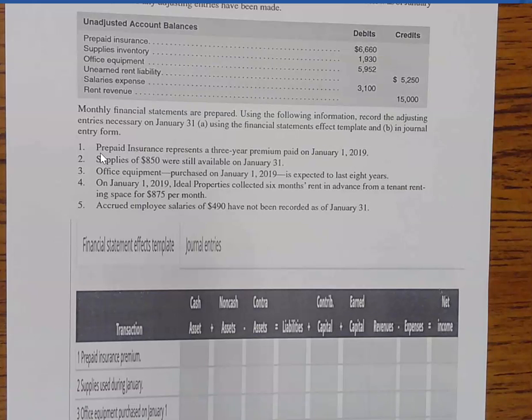It says prepaid insurance represents a 3-year premium paid on January the 1st, 2019. So prepaid insurance is what we call a deferred asset. It is a prepaid asset as well, but it is a deferred asset because we're paying the cash. We paid a 3-year premium of $6,660 on January the 1st. Okay, so we let go of $6,660 on January the 1st, but we are going to have a 3-year premium for that. Now, I want to just say that this is somewhat unusual.